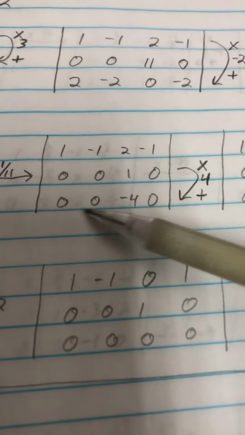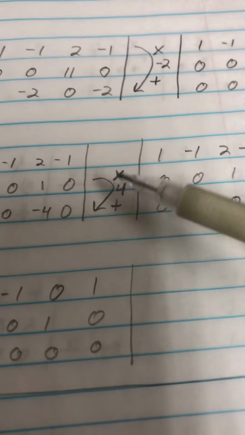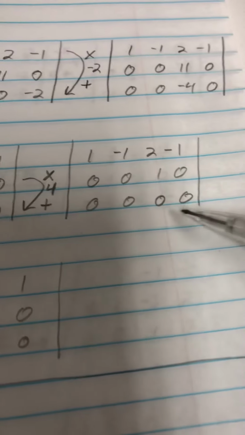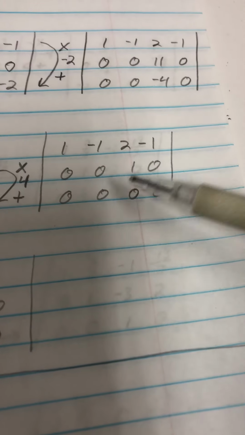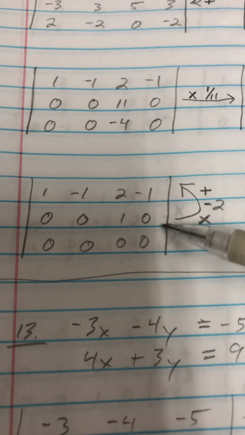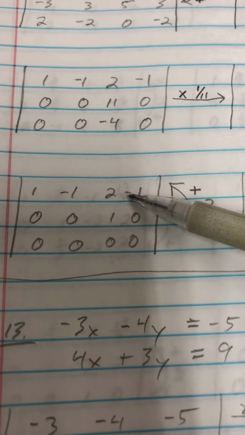I multiplied this row by a 4 and added it to this row so that this would become, notice all the zeros are going to stay the same. So this becomes a 1. Oh, I'm sorry, a 0. It becomes a 0. Yeah, I wanted that to be a 0. And then I just copied this over here and I multiplied the whole row by -2 and added it to the first row.